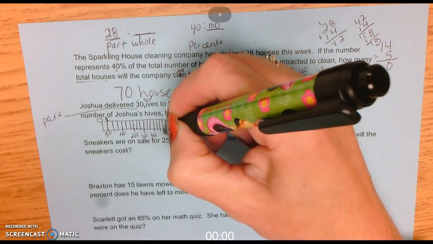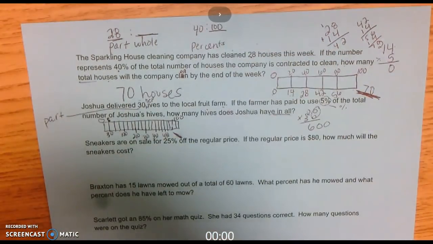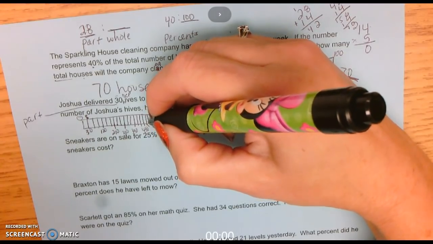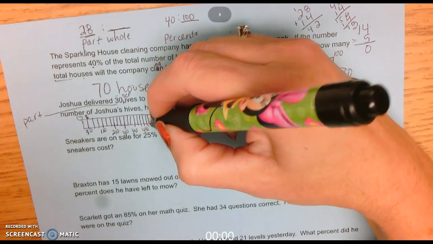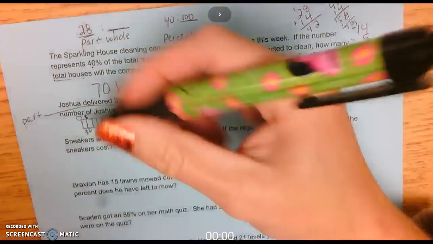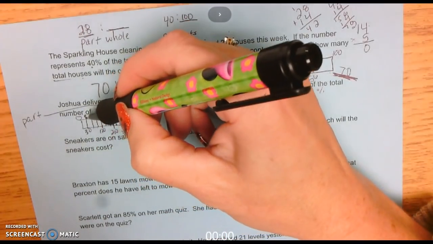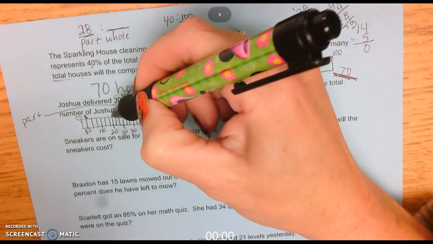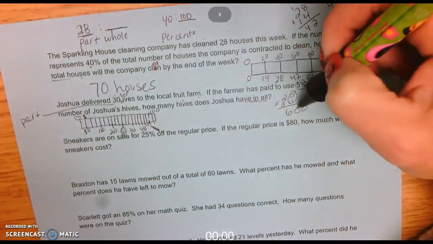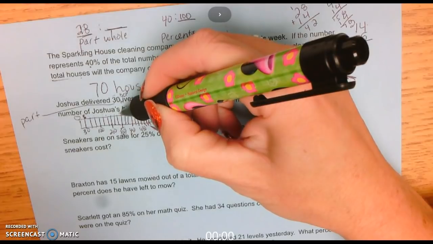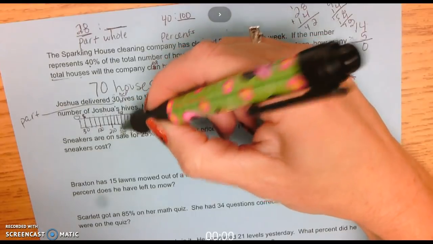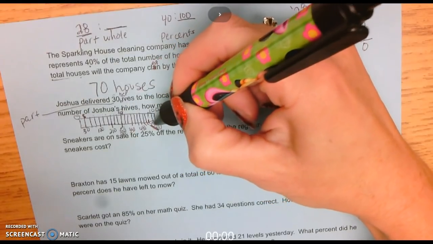450, 480, and then 510, 540, and I'm just counting up by 30, so 540, 570, 600. So make sure I have my numbers here, right? 5, 10, 15, 20, 25, 30, 35, 40, 45, 50. That makes sense that 50% would be 300 because I think it's going to be 600. So 50% is 300. So then now I could quickly go from 50% to 100%, which would be 600.